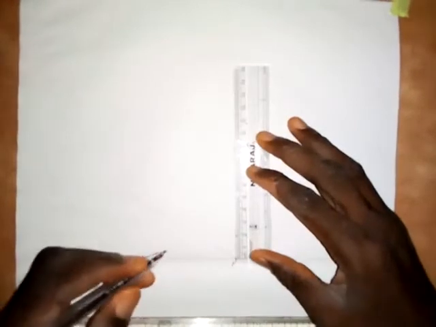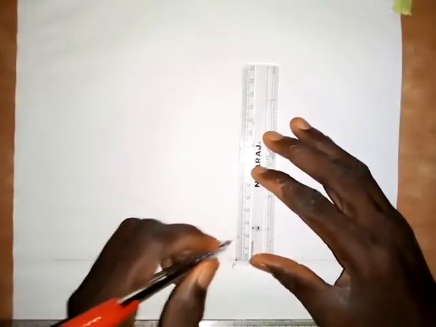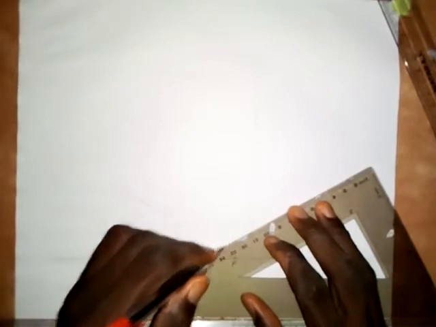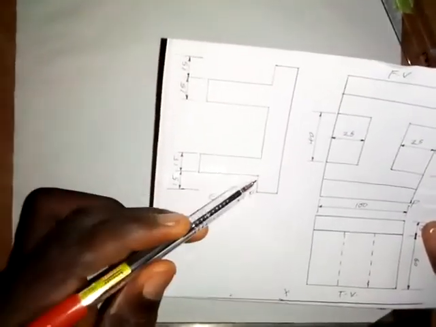All right, then take a measurement of 15 millimeters on this line. So this is 15 millimeters. Project this line forward like this. Then the distance from here to here is 60 millimeters.